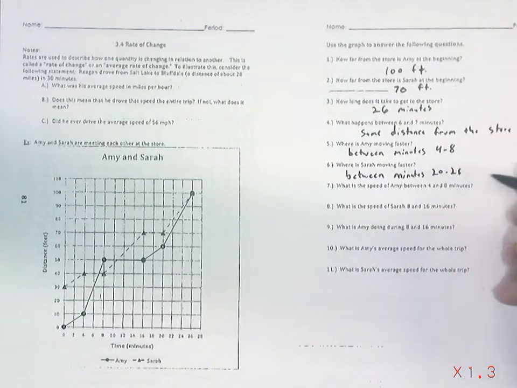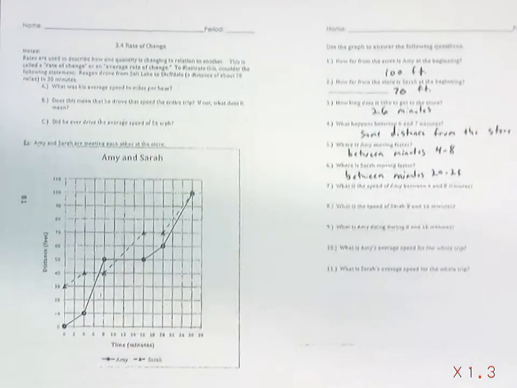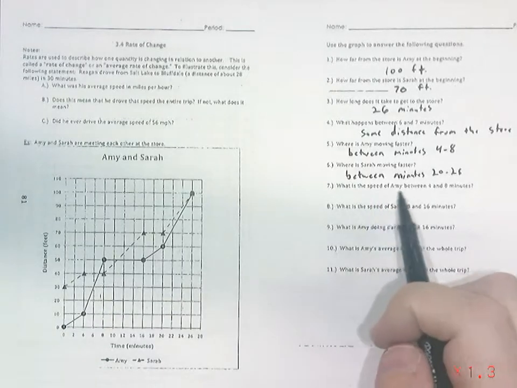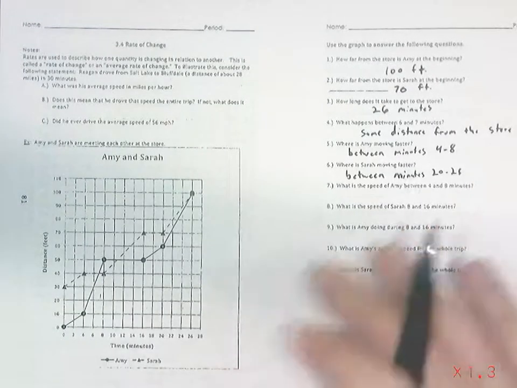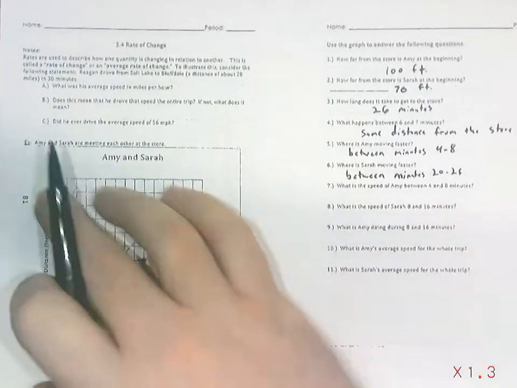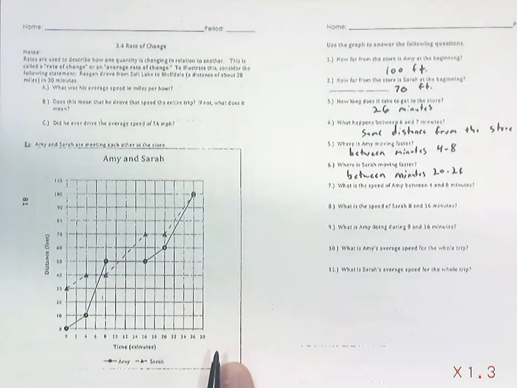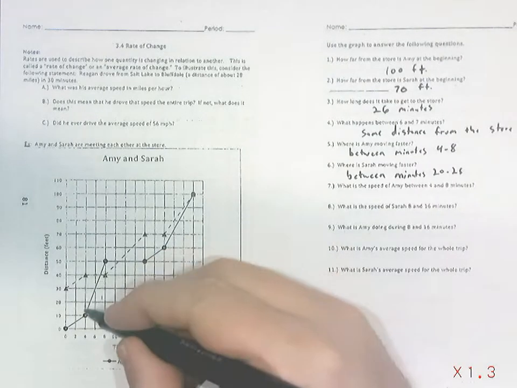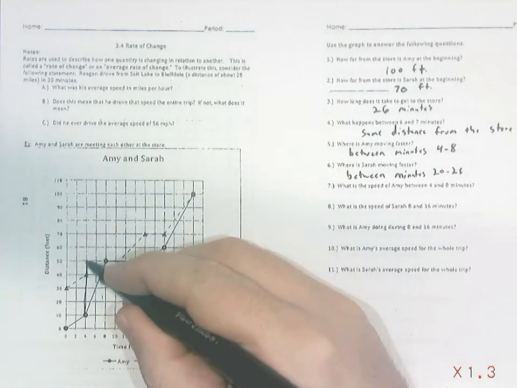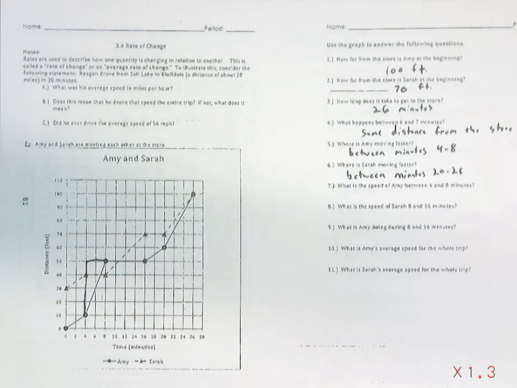Now, here's the important part. What is the speed of Amy between 4 and 8 minutes? So I already kind of touched on that. But basically, when it asks for the speed, when we're talking about distance and time, it's just wanting me to find the slope. So to find the slope between 4 and 8 minutes, you build the ladder to go up the ramp, okay?